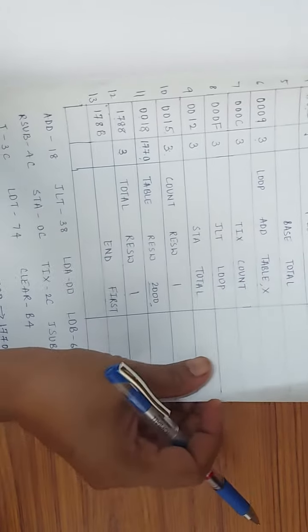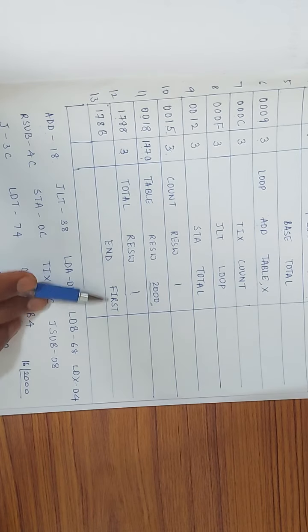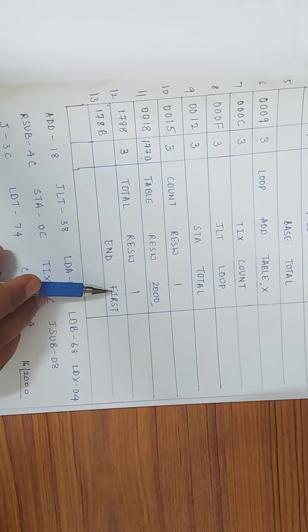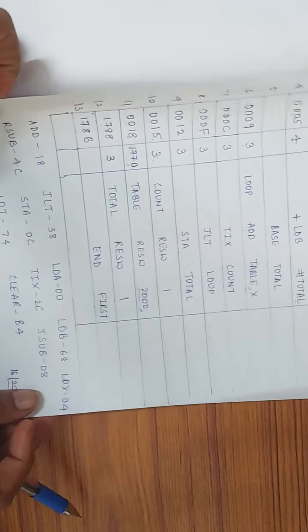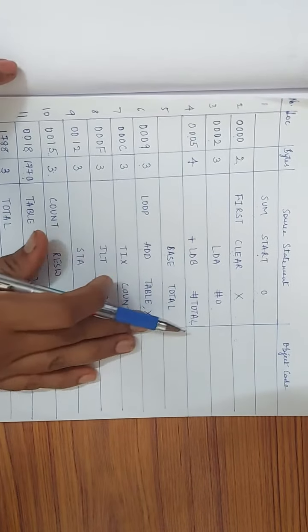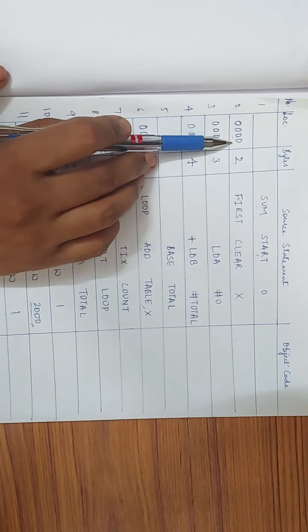Because we see this last statement, END FIRST. It says that we are going to end the first executable statement. Correct? FIRST is the first executable statement. That is the meaning of this statement. So hence we are going to start it at this location. The program starts at this location.